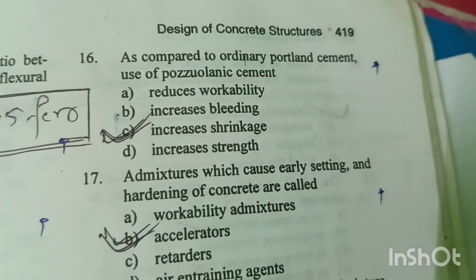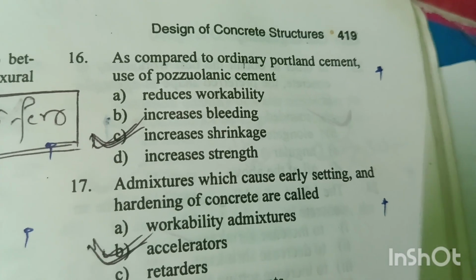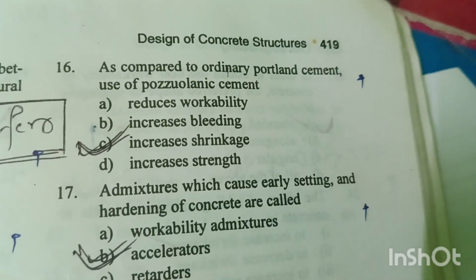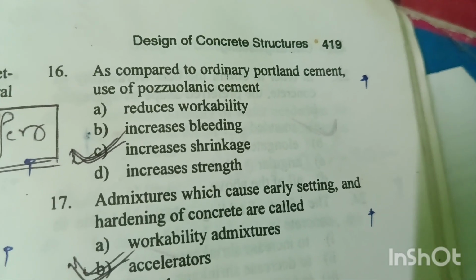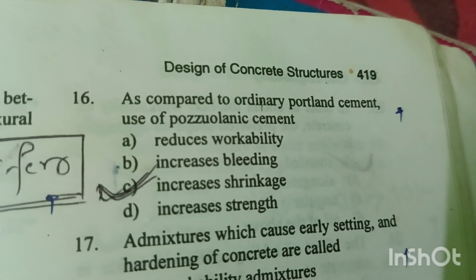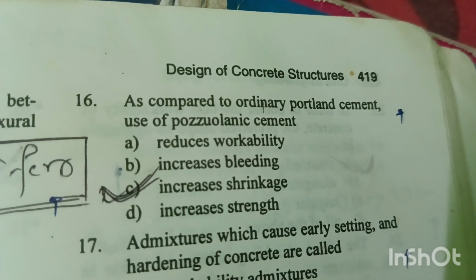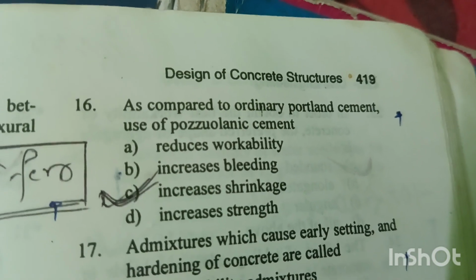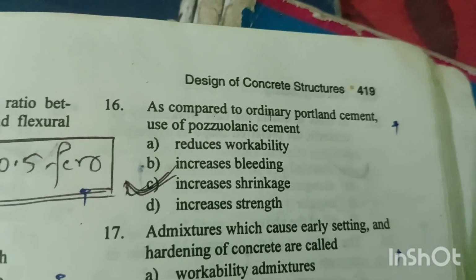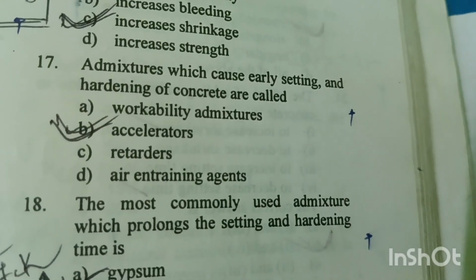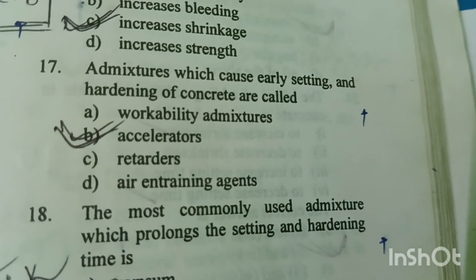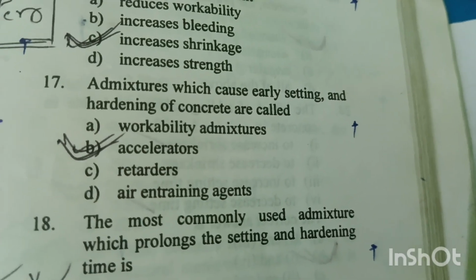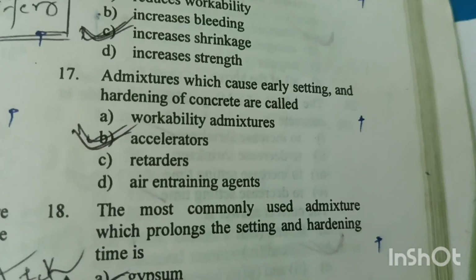Question number 16. As compared to ordinary Portland cement, use of pozzolanic cement increases shrinkage. Option C is right answer, as pozzolanic materials, namely fly ash, volcanic ash, are added to the OPC so that it becomes PPC, Portland pozzolanic cement. Question number 17. Admixtures which cause early setting and hardening of concrete are called accelerators. Option B is right answer.